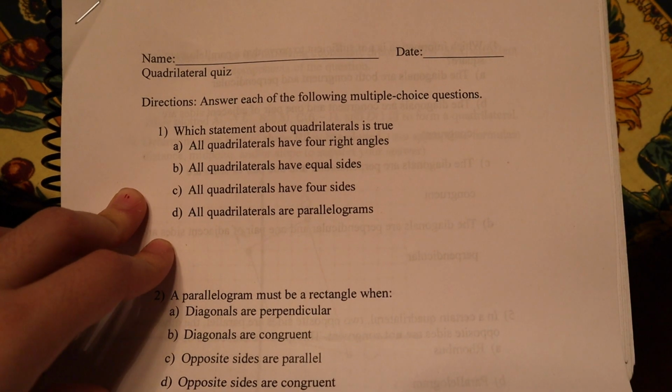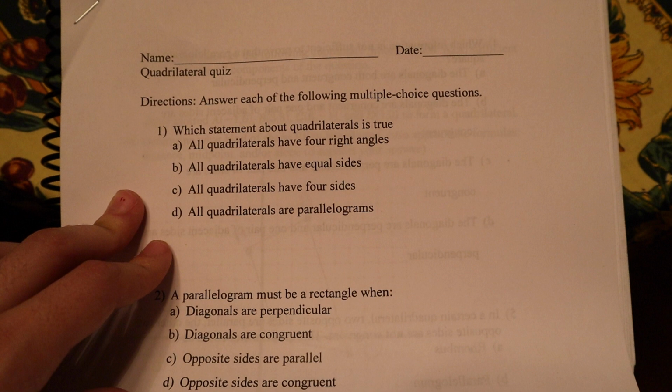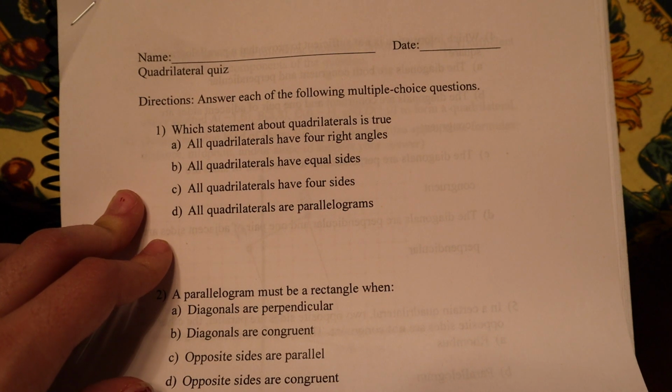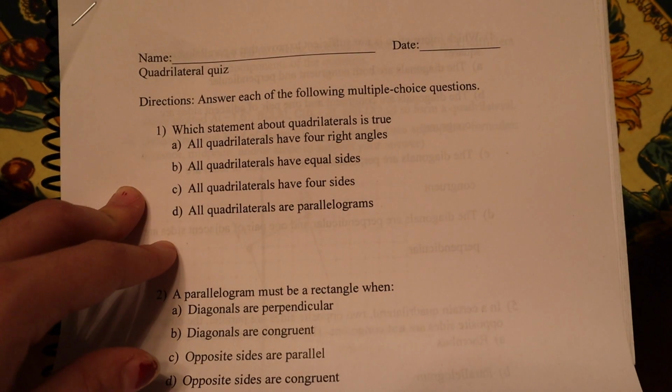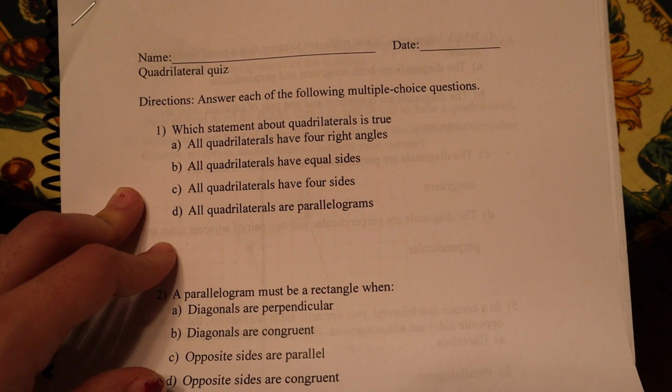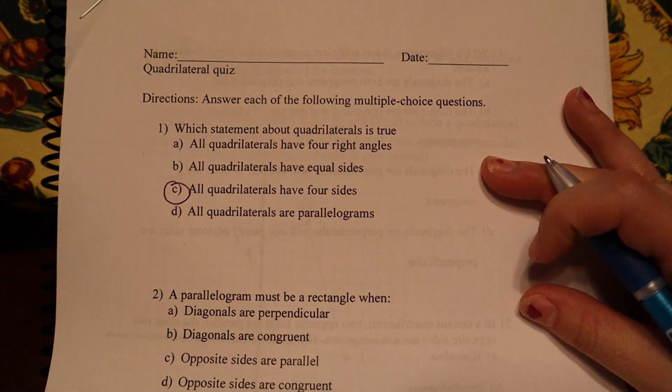So the first question was very straightforward. Which statement about quadrilaterals is true? All quadrilaterals have 4 right angles. All quadrilaterals have equal sides. All quadrilaterals have 4 sides. All quadrilaterals are parallelograms. So the prefix quad means 4. So this one is straightforward. You just need to know that a quadrilateral has 4 sides.